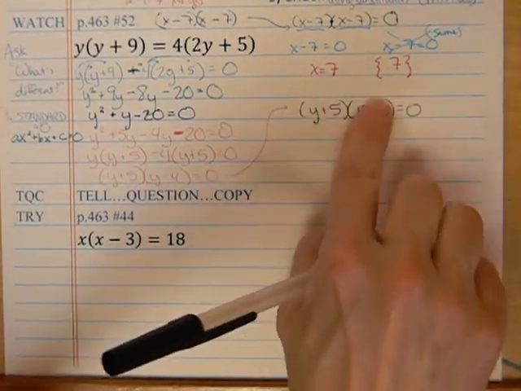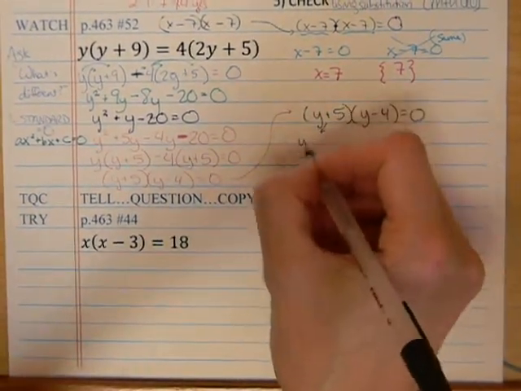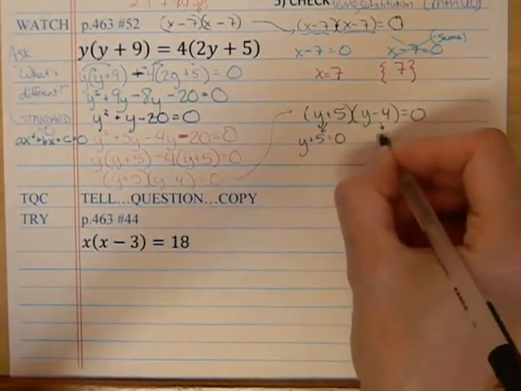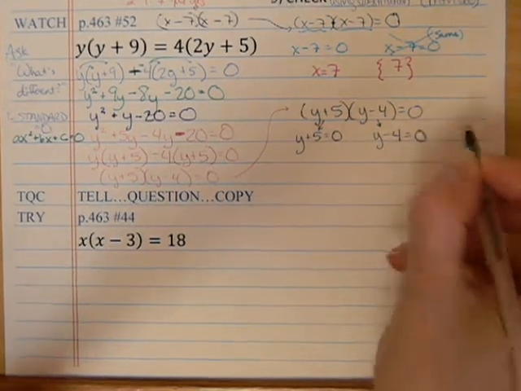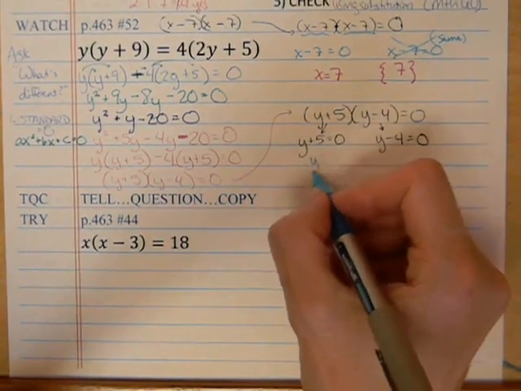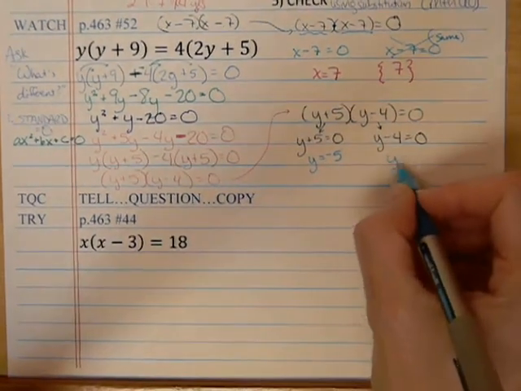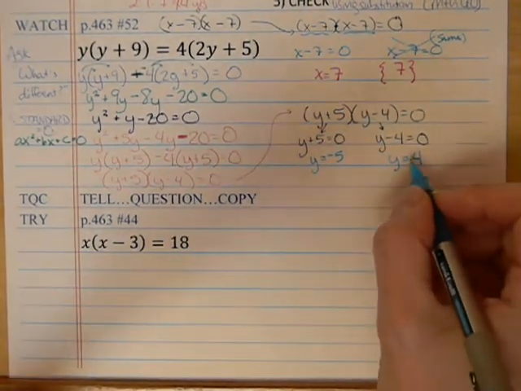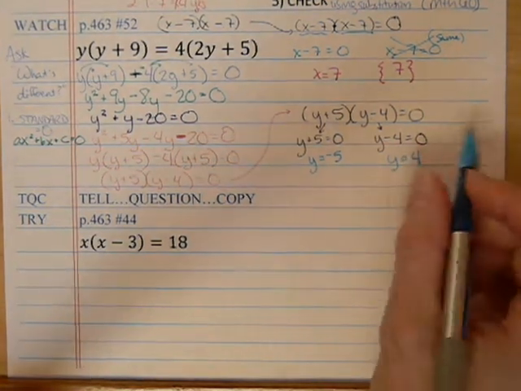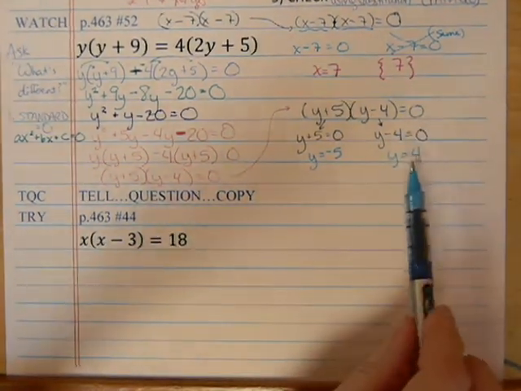I've got something times something equals 0, so either the first something equals 0, this is setting each factor equal to 0, or the second something, y minus 4 equals 0. And then we have a couple of easy one-step equations to solve. I get y equals -5 or y equals 4. And it is possible to get two answers in these situations. We'll investigate that later, why that is. But rest assured, it's okay if you get two.